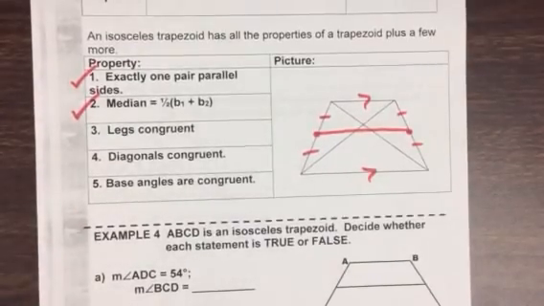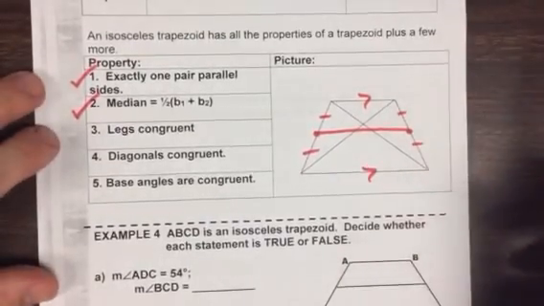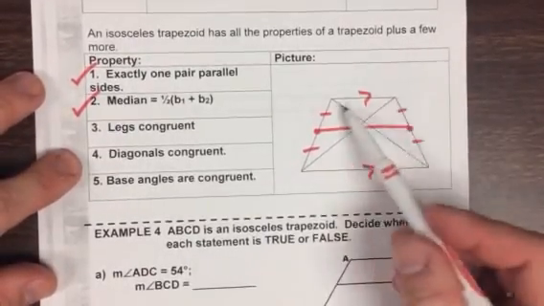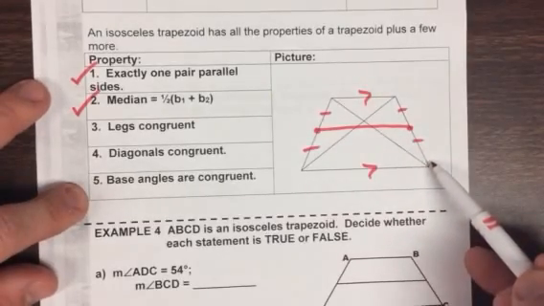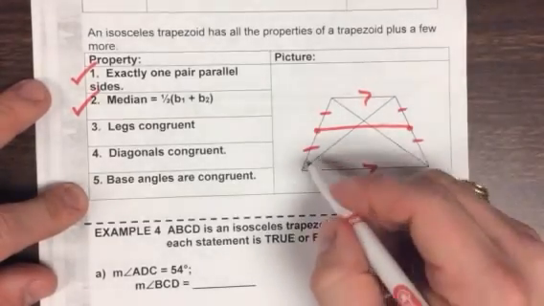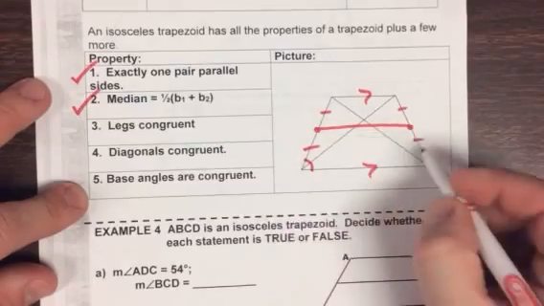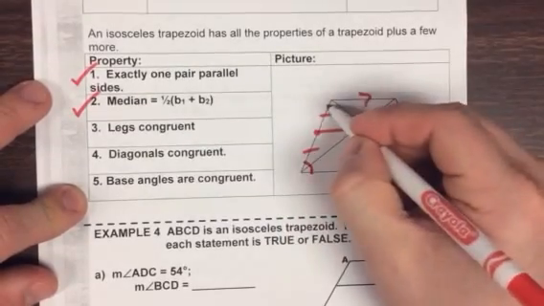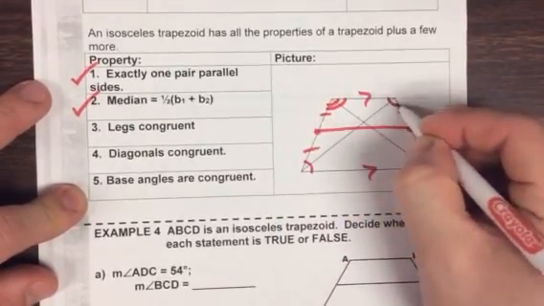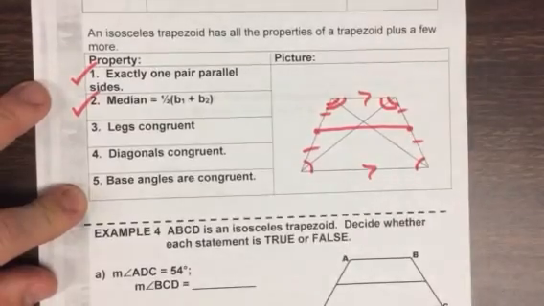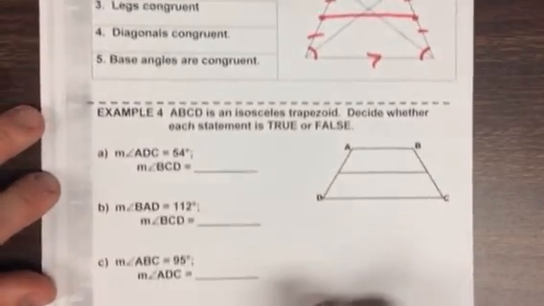Because the legs are congruent, we know a few more things. The diagonals must also be congruent, and finally the base angles are congruent. So this angle and this angle are congruent, and this angle and this angle are congruent. So let's look on down at example number 4.